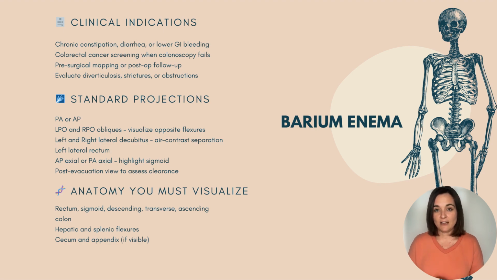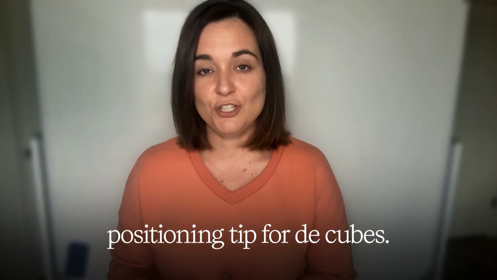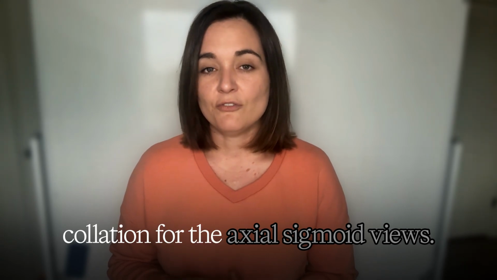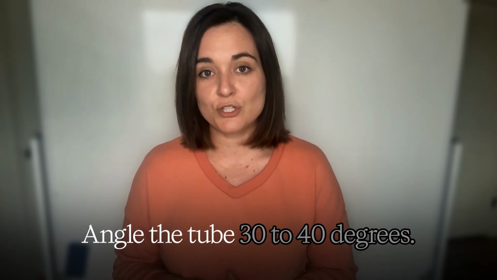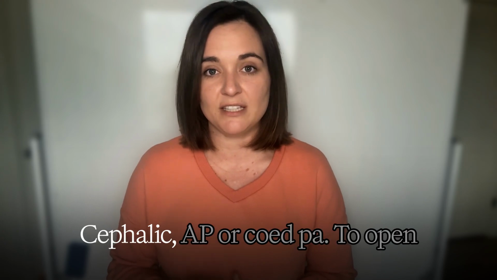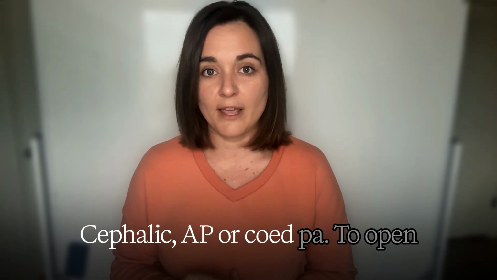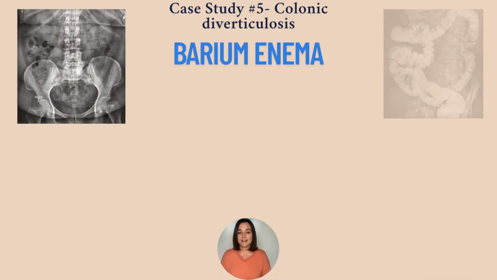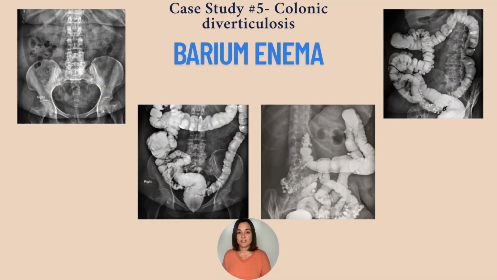Your left lateral demonstrates the rectum. Your AP axial or PA axial highlights the sigmoid. The post-evacuation view assesses clearance. Positioning tip: for decubes, use double contrast technique and tight collimation. For the axial sigmoid views, angle the tube 30 to 40 degrees cephalad for AP, or caudad for PA, to open up the rectosigmoid region. Next up, colonic diverticulosis.